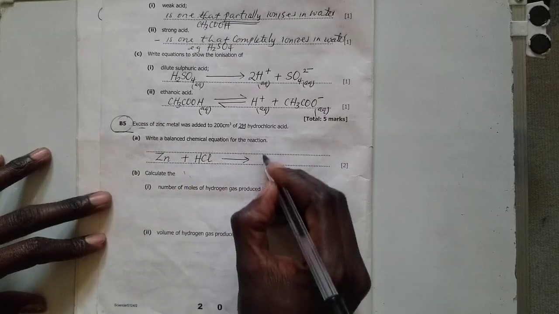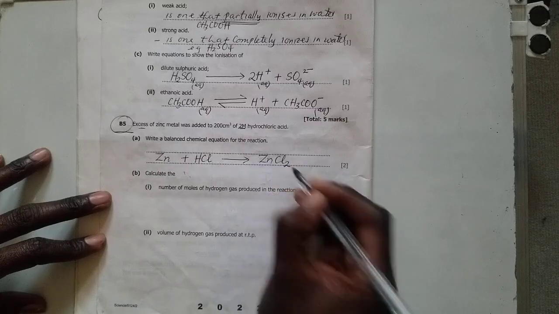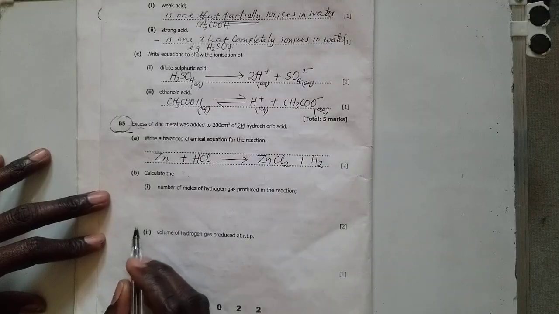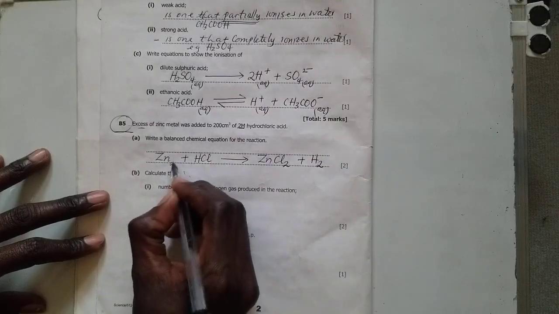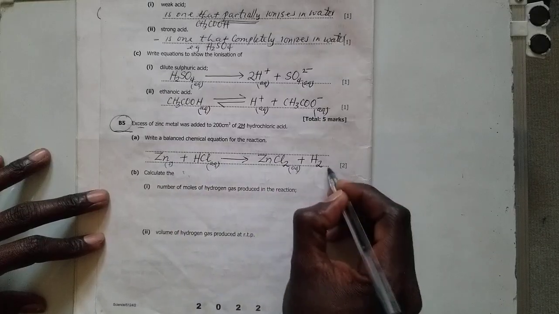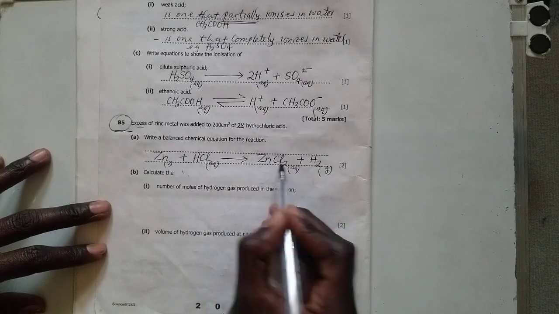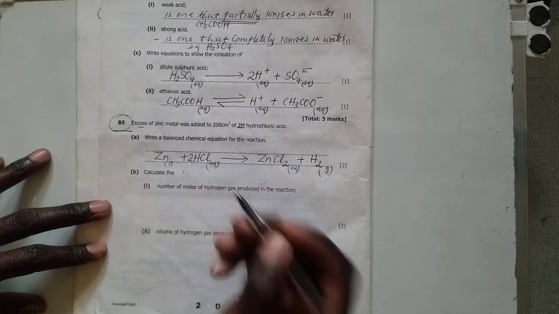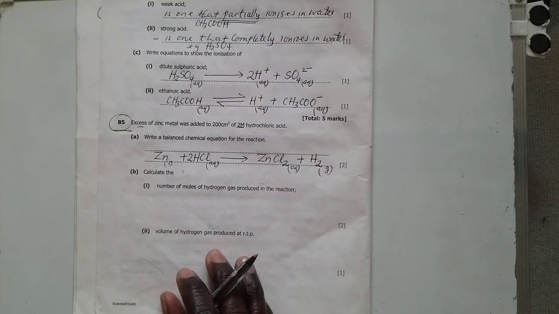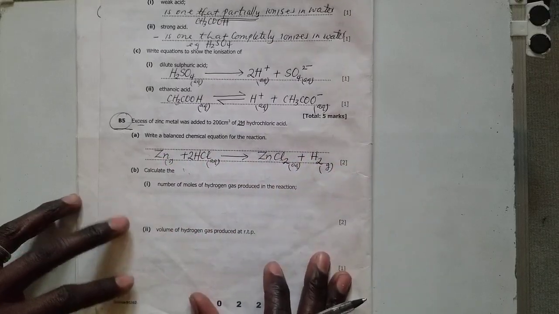When these react, it produces zinc chloride. But in the process, you are going to find that hydrogen gas is actually going to be produced. Zinc is solid, HCl is aqueous, zinc chloride will still be aqueous, and hydrogen will be in gaseous form. Then we can balance it up. You can see there are 2 chlorines, 2 hydrogens, so we can put the 2 there. Then it simply means it is balanced. All right, so remember, when a metal reacts with an acid, a salt and hydrogen gas will be produced.